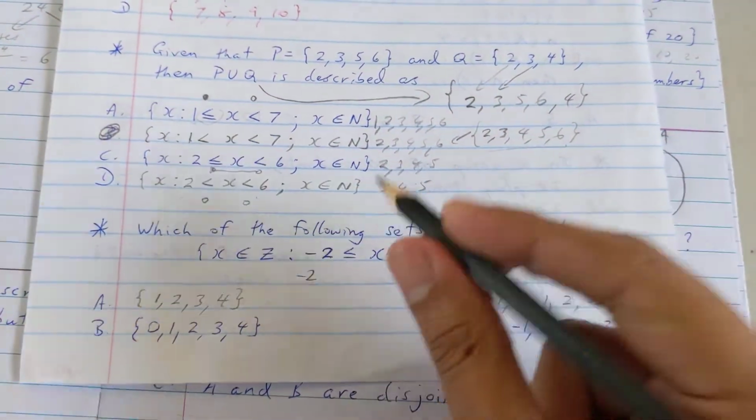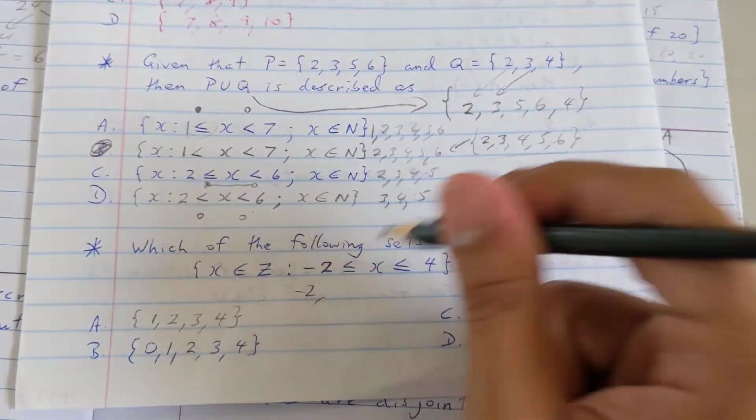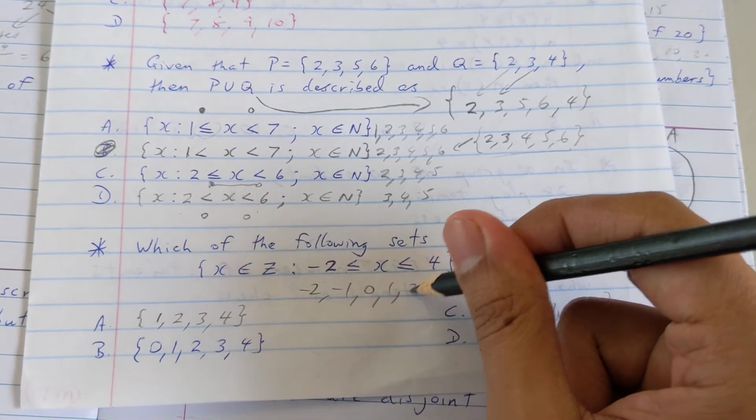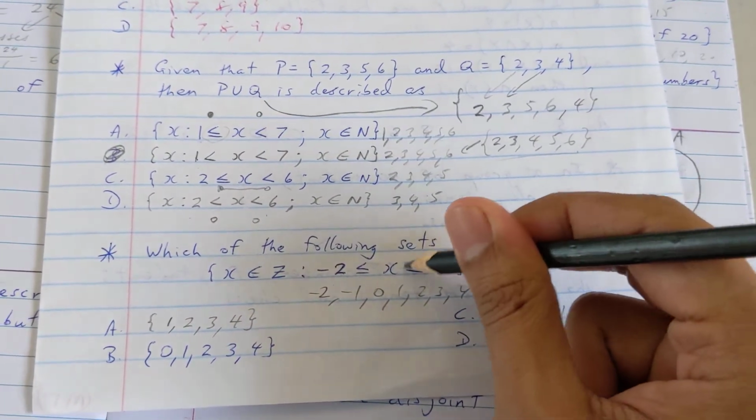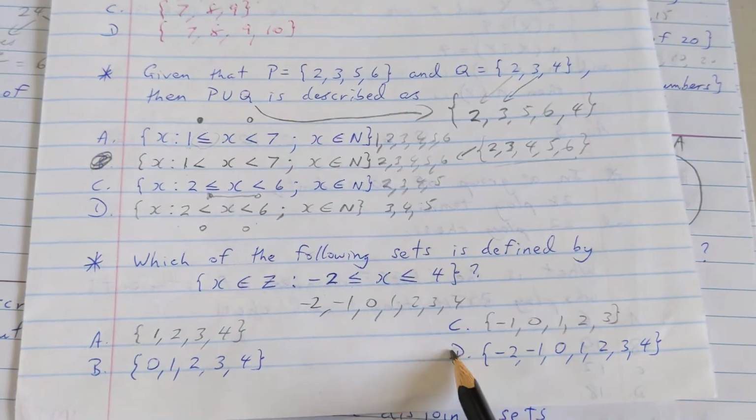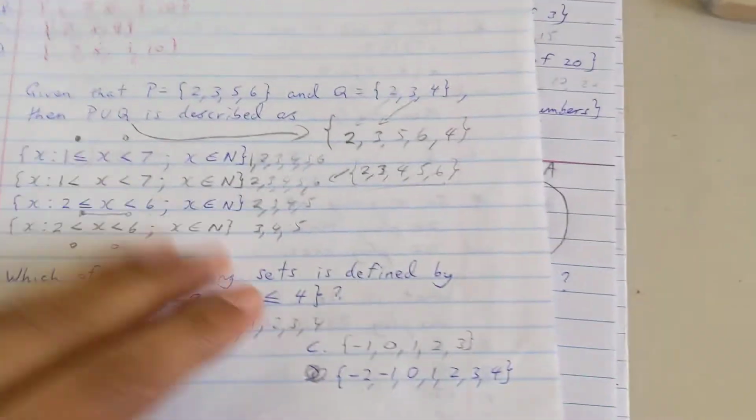So that means it's going to be -2 because of the equal sign, all the way up to 4: -1, 0, 1, 2, 3, and we're including 4 as well because it has that extra line. So my answer is going to be D.